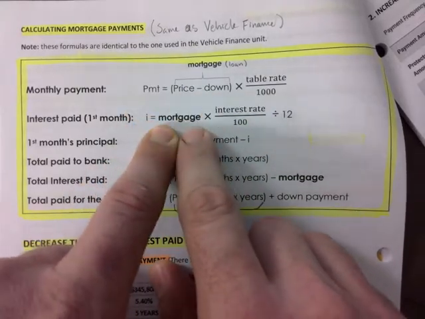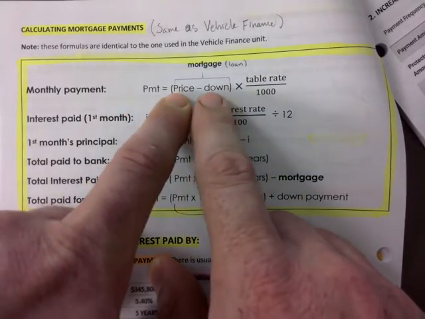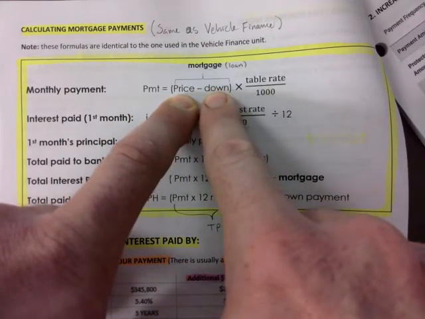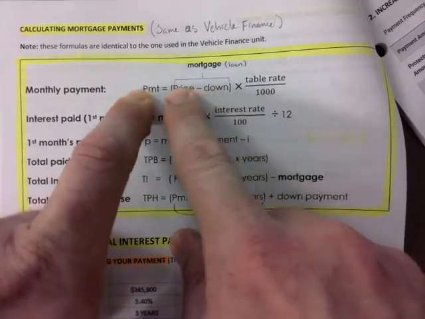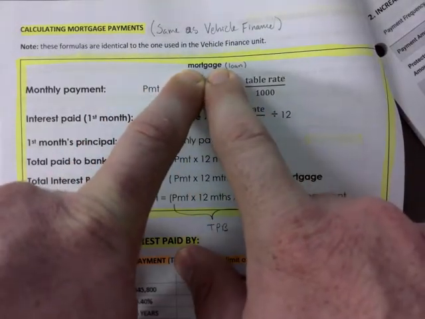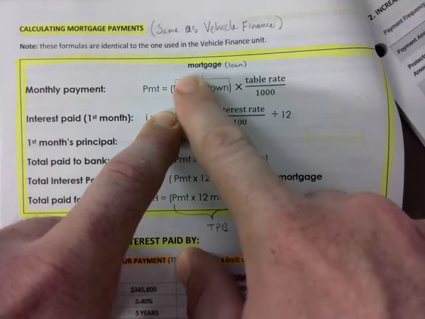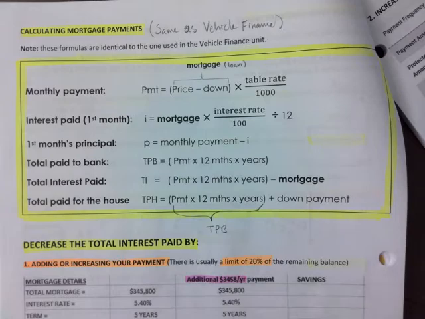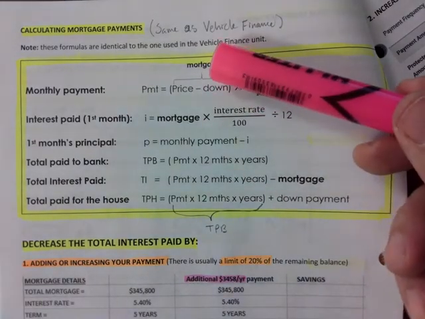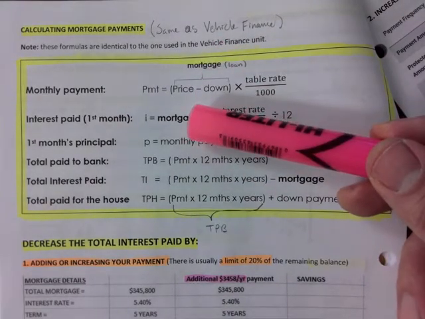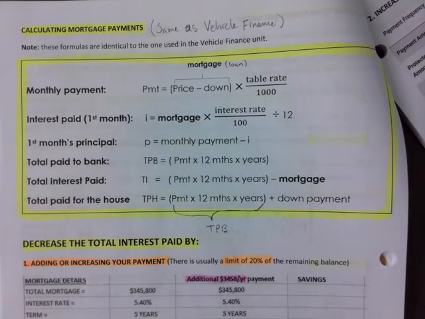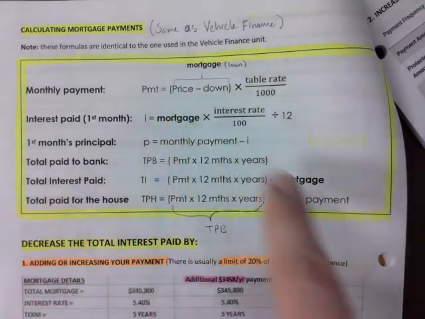So mortgage, remember, is when you take the price of the house and you take away the down payment, you're paying a chunk down. What remains when you subtract it is called the mortgage. So I want to see this number, what you get when you subtract. I want to see that because look at the mortgage. It shows up here. It's used there for lowercase i, and it's used again for total interest. It shows up other times.